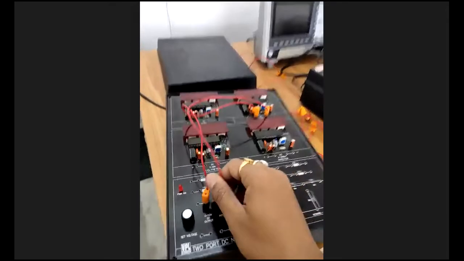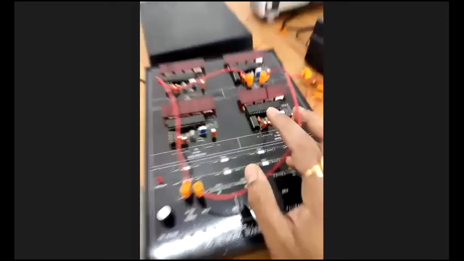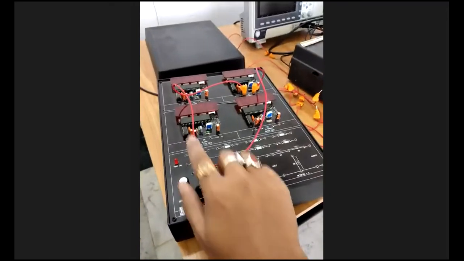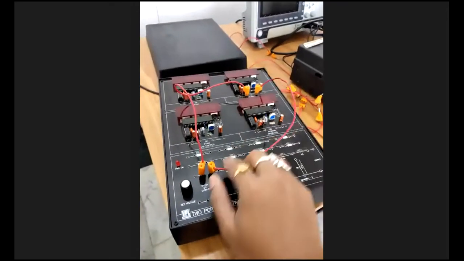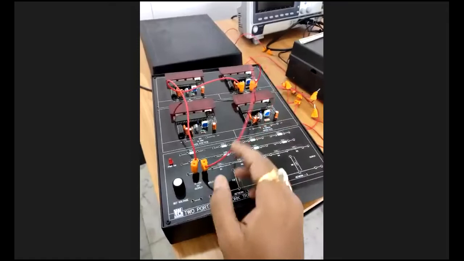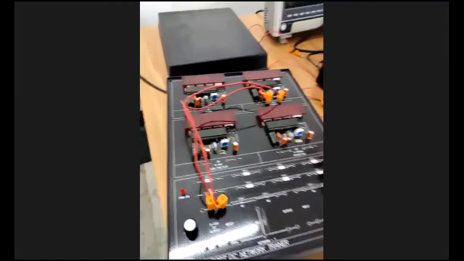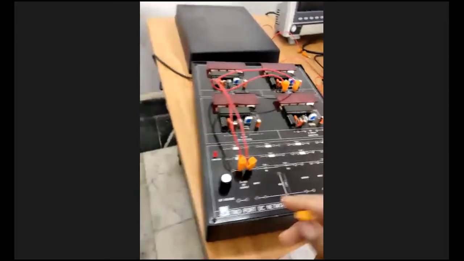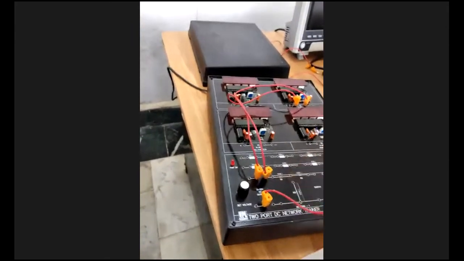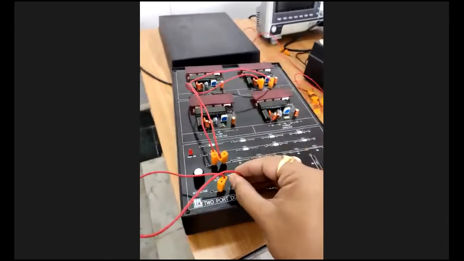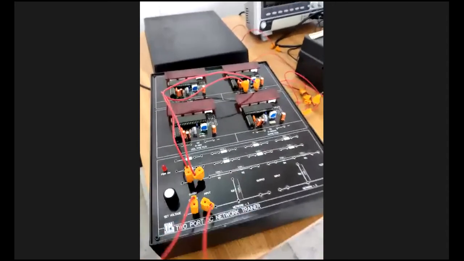These are the two terminals of the ammeter. We put the ammeter in series so that we can find out I1. So we connect the source, and the other side also we must connect. We connect the source to the circuit.